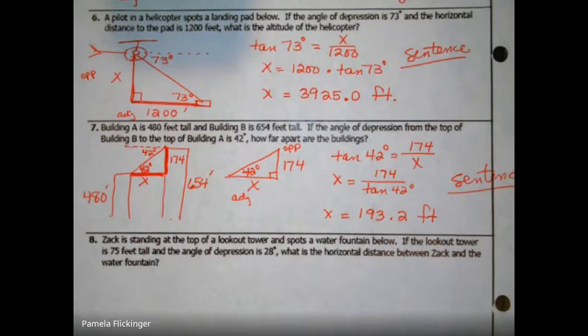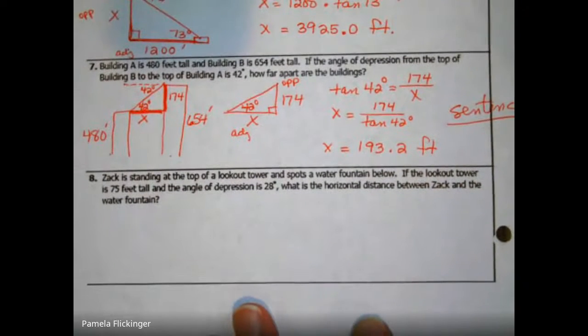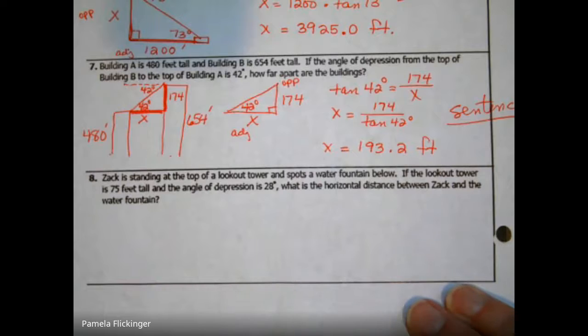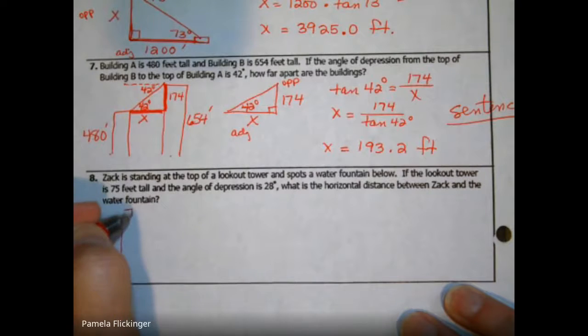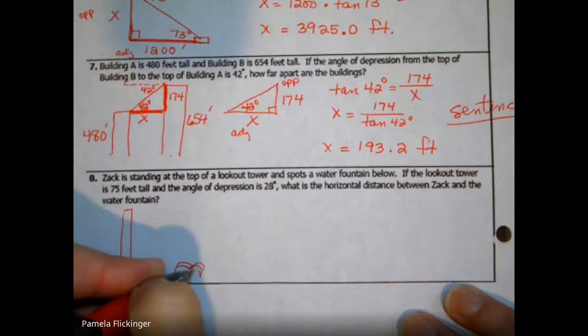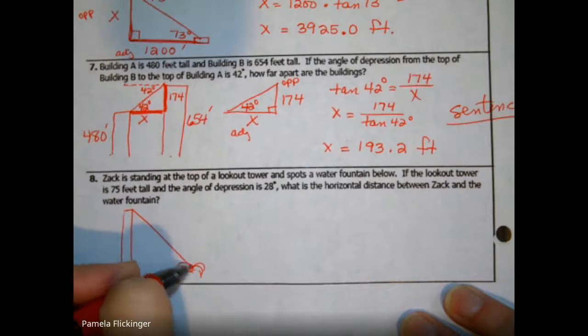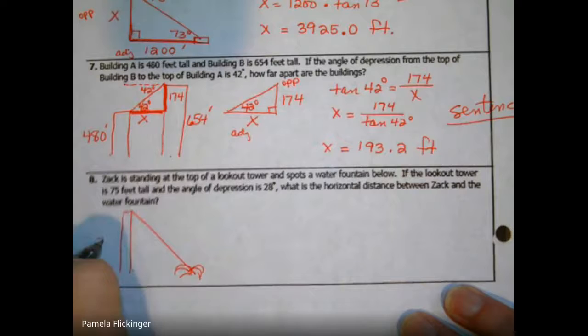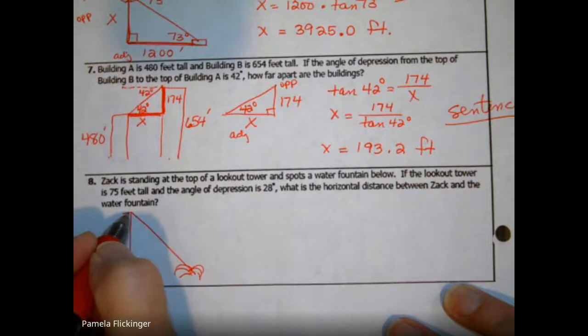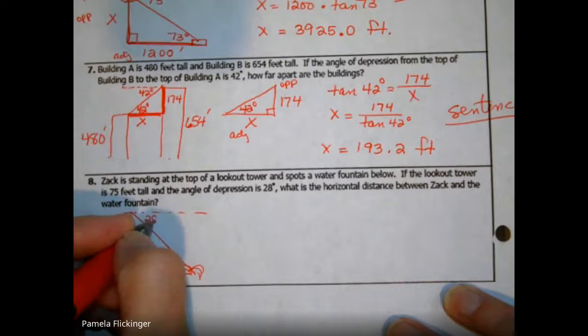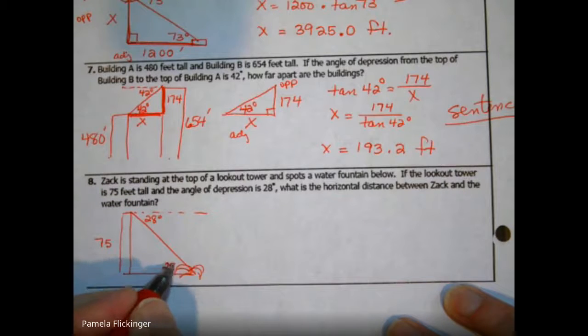All right, and then our final. Zach is standing at the top of a lookout tower and spots a water fountain below. So here's our tower. Here's the fountain, so that means he's looking down. The lookout tower is 75 feet. The angle of depression, which would be right here and right here, these would be the same, is 28 degrees. What is the horizontal distance between Zach and the water fountain? Horizontal distance is down here.